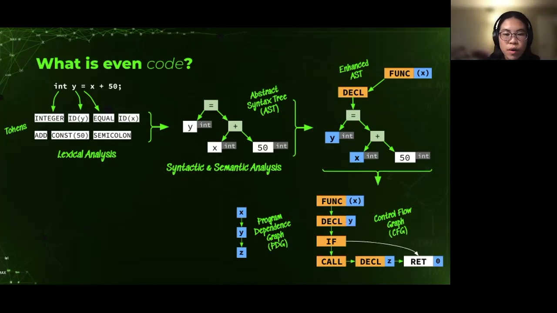So you can see here that we can represent the function with an if-else statement with a control flow graph, or a CFG. This kind of graph is designed specifically to represent the control flow structure of a piece of program. So here you can see that there's a function which defines y, and if a condition happens, then the function returns. And if another condition happens, something is called, and then z is declared, and then the function will return.